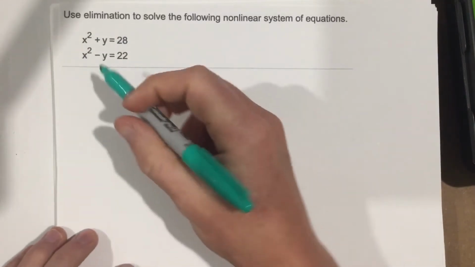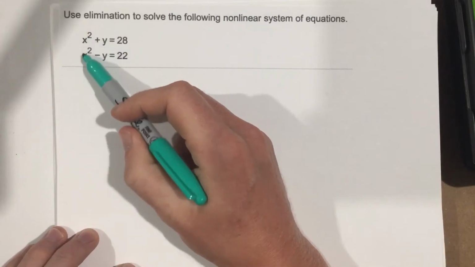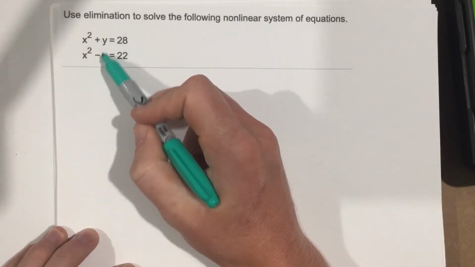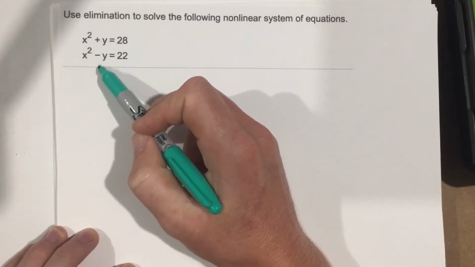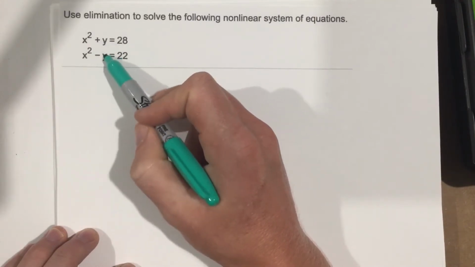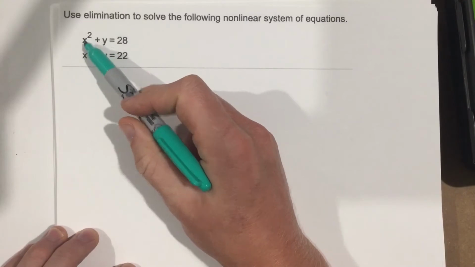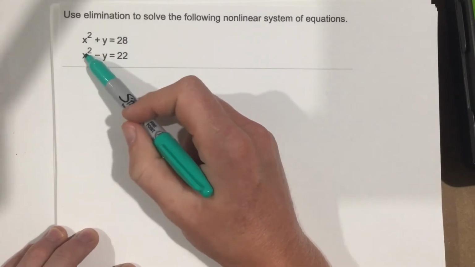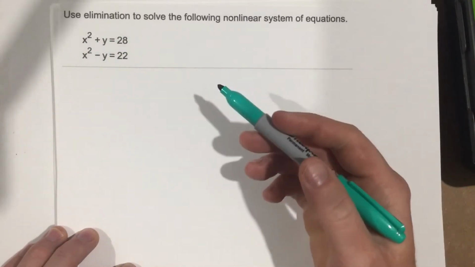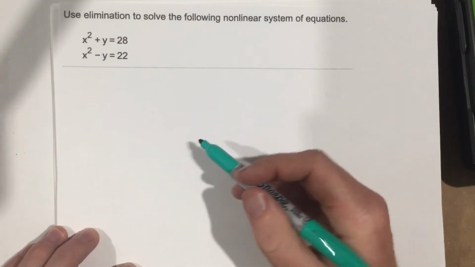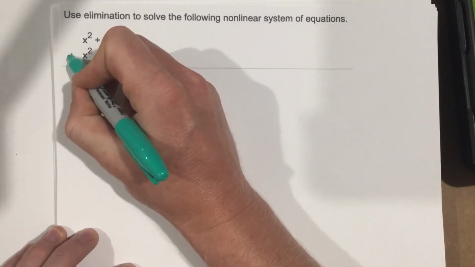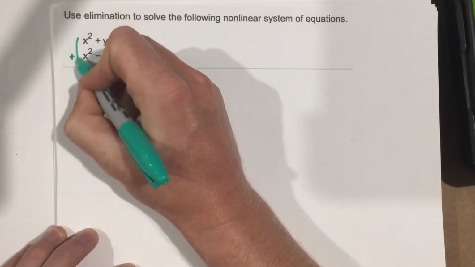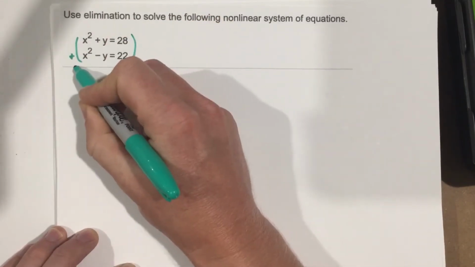If I'm going to eliminate something, I can either eliminate the x squared terms or I can eliminate the y terms. The y terms are already opposite signed, and I think it makes sense to eliminate the y terms first because then that leaves you with your quadratic piece, which will give you your two possible solutions, which you usually get with nonlinear systems. So I'm going to add the two equations together. So I'm just going to say, let's add these together.